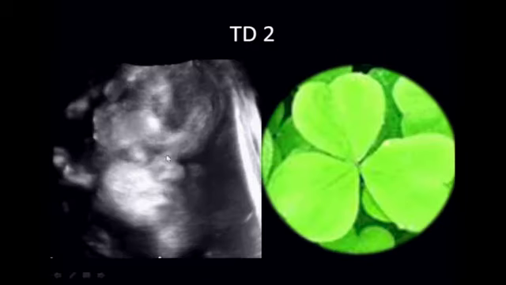Here's a 3D reconstruction. Again, you can show the marked bulging of the frontal bones, and you could do a 3D surface reconstruction and an axial image if you wanted to bring out that shamrock or cloverleaf appearance.